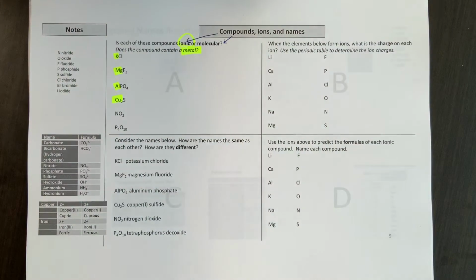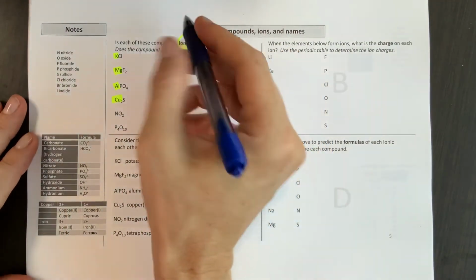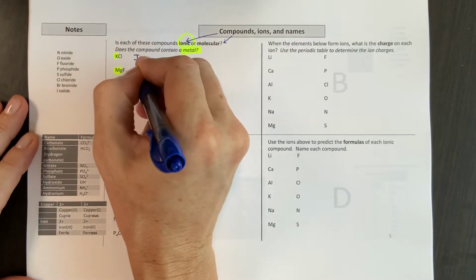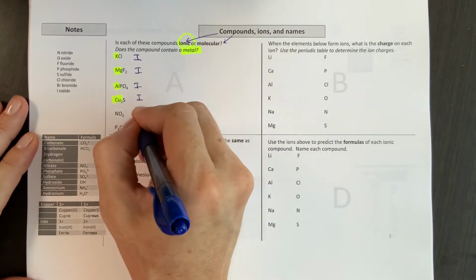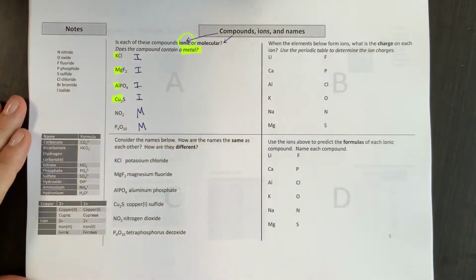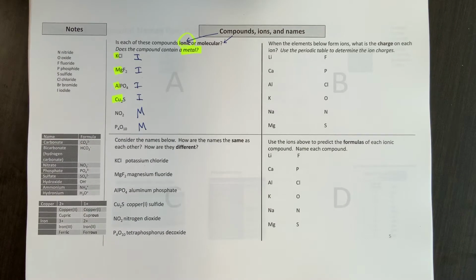All right, so once I've identified the metals, anything that has a metal in it is ionic, and anything that doesn't have a metal in it is a molecular compound. So that's always going to be the first thing you want to look at with a formula. Is it an ionic compound? Is it a molecular compound? Now, we're going to see some differences in naming for these as well.